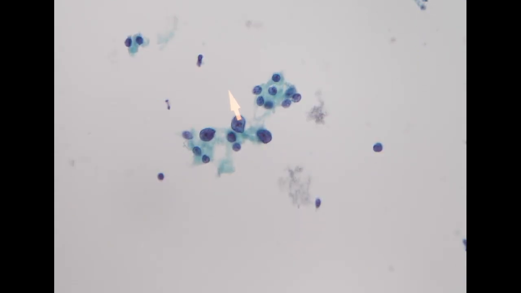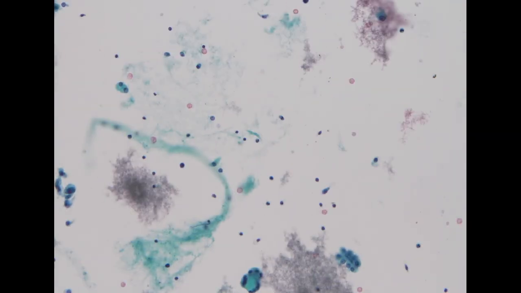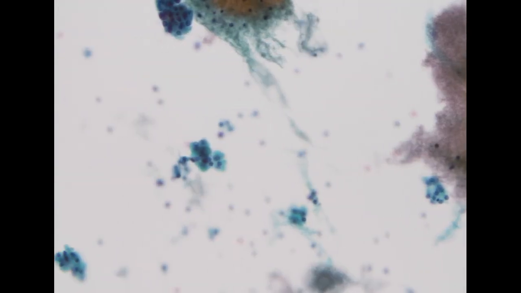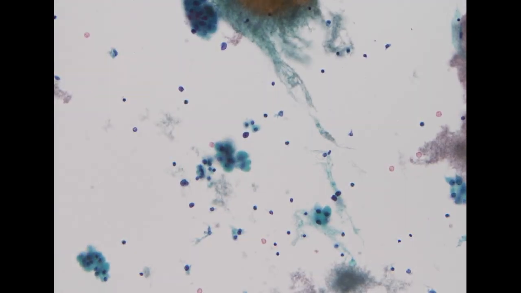So the specimen is composed mostly of Hürthle cells. For the Hürthle cells, sometimes they will have some nuclear atypia and some polymorphism. So based on this morphology and without the colloid, I think the specimen that we see is suspicious for a Hürthle cell tumor.